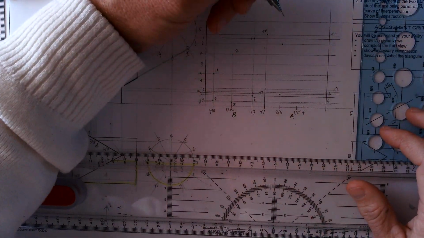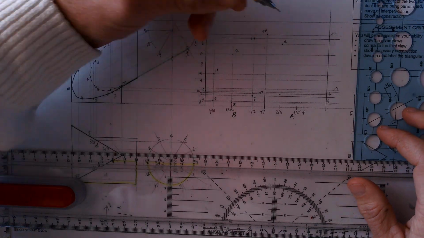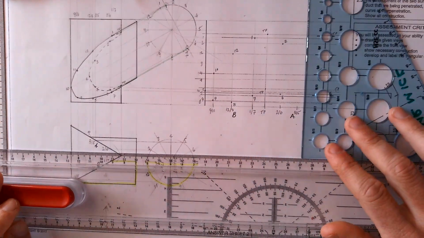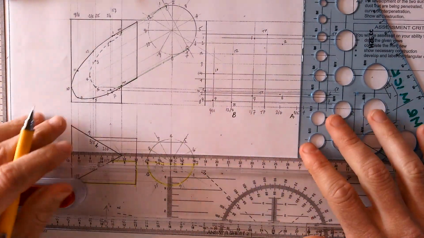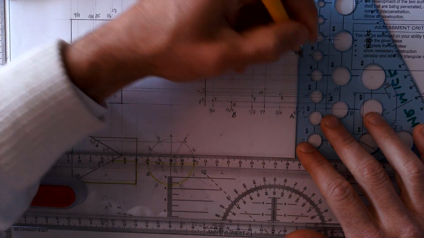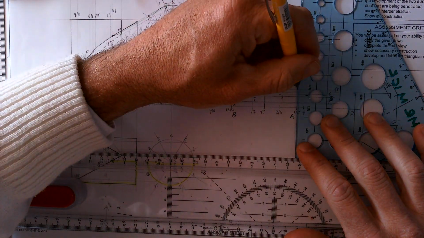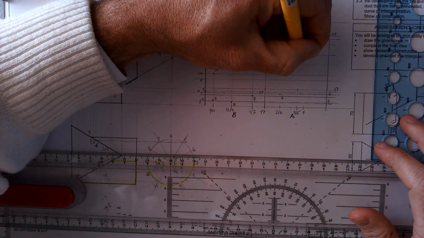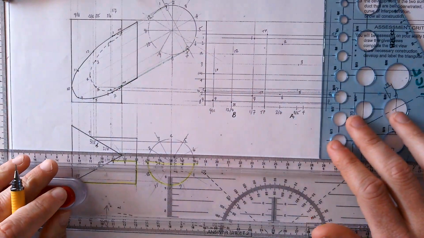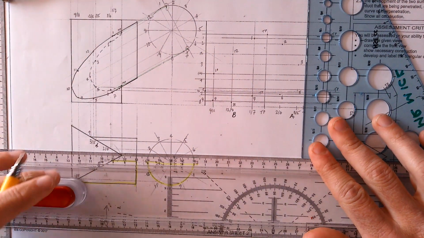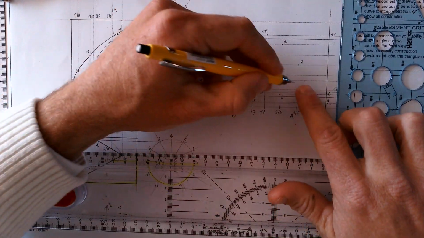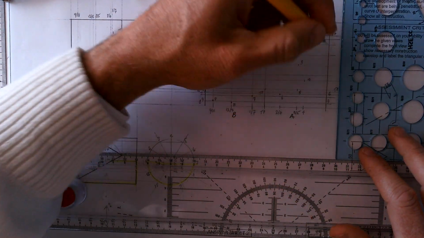So that is going to be 2, and that is going to be 6. Right, and 3 and 5. There's 3, and then 5 will be there. And then 4, quite simply, is going to be there and there. There's 4 and there's 4. Project up and across in their place.